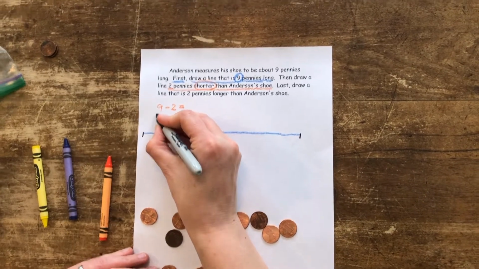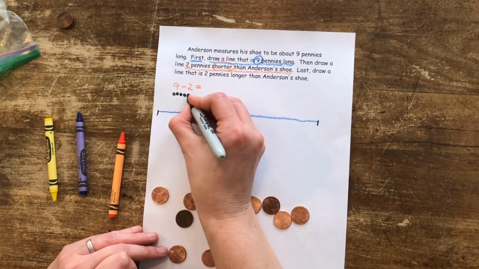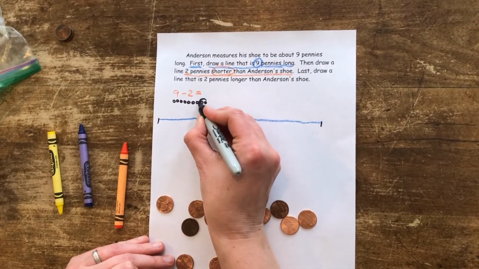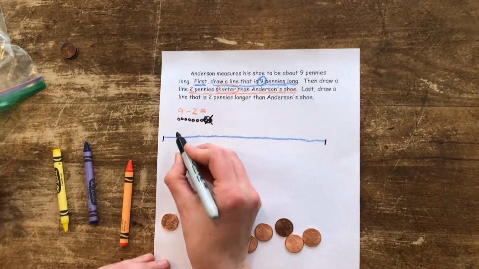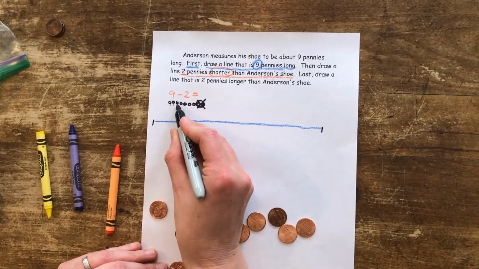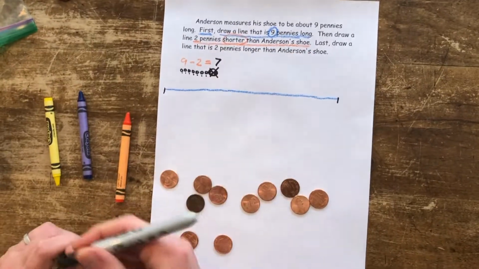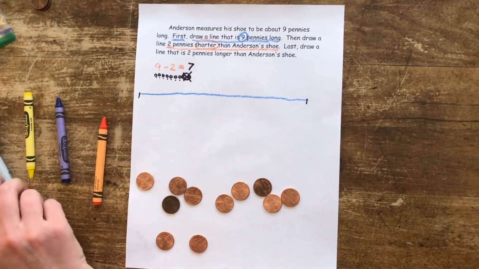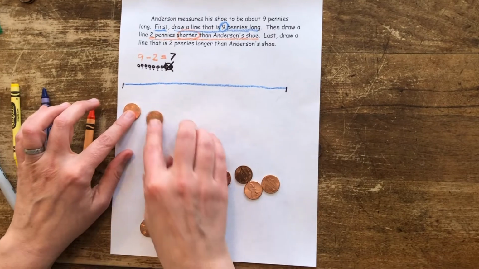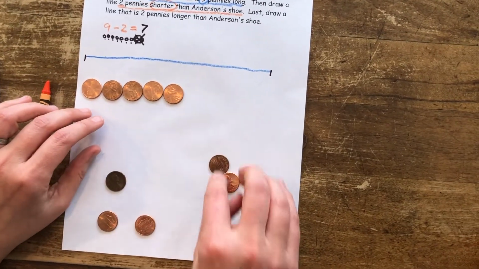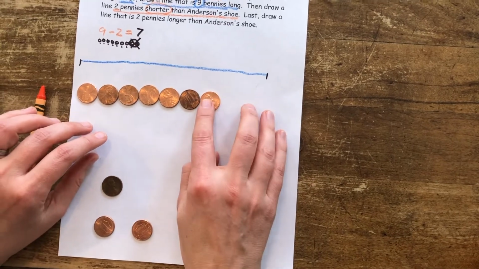So we draw 9. 1, 2, 3, 4, 5, 6, 7, 8, 9. And we're going to subtract and cross out 2. What's my difference, my friends? 1, 2, 3, 4, 5, 6, 7. So 9 minus 2 equals 7. So we've got to make our next line 7 pennies long. 1, 2, 3, 4, 5, 6, 7.